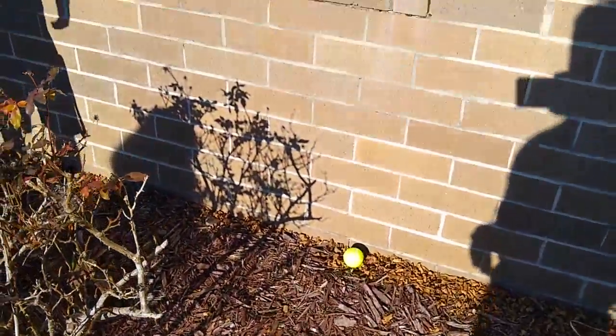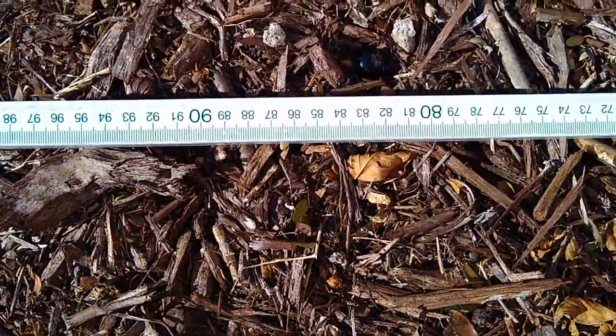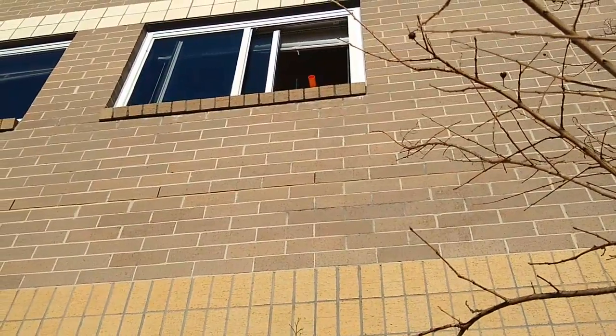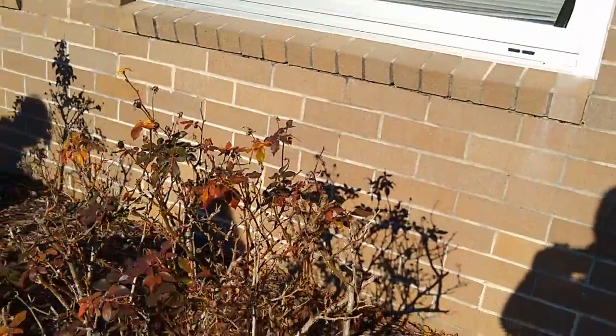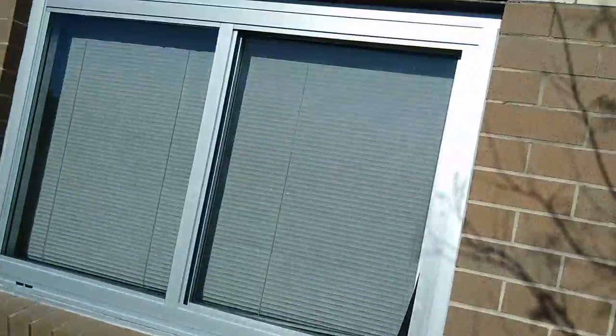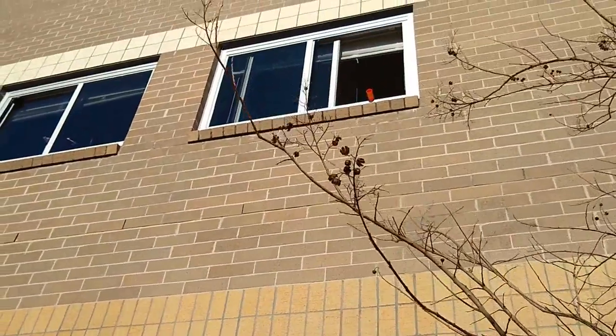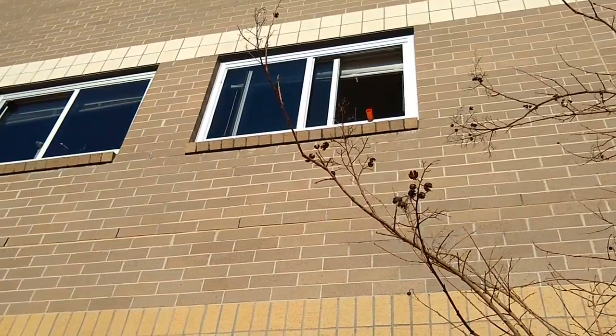So the marble landed 1.82 meters from the edge of the building. And the edge of the orange tube up there is perfect with the edge of the building. So when we're talking about the marble moving away from the building, it went 1.82 meters in 1 second, because we calculated the drop time of a tennis ball from there to be 1 second.